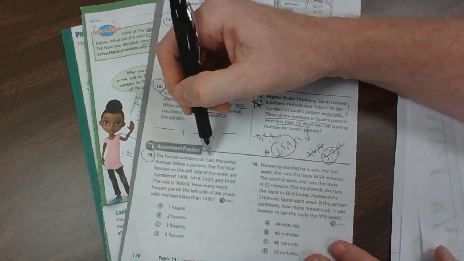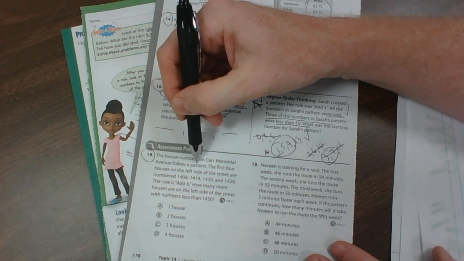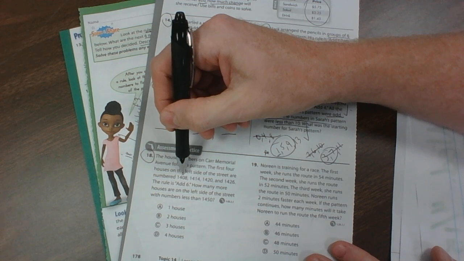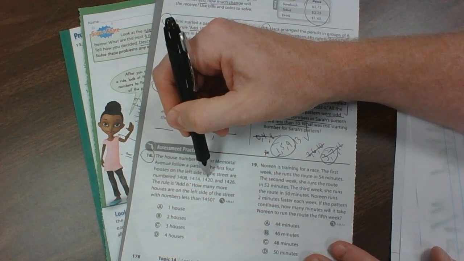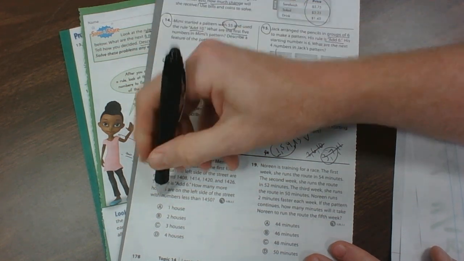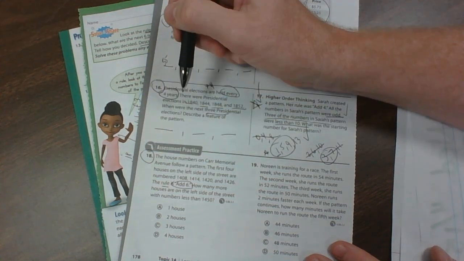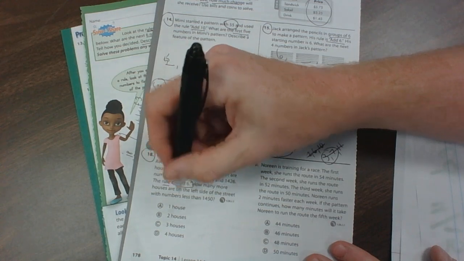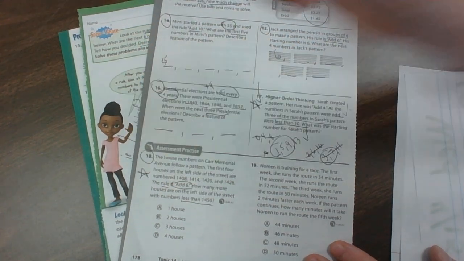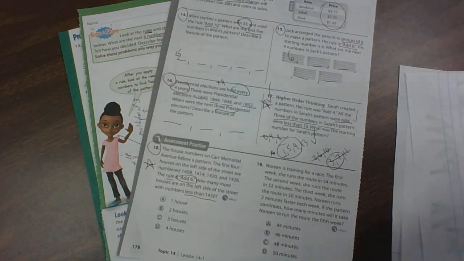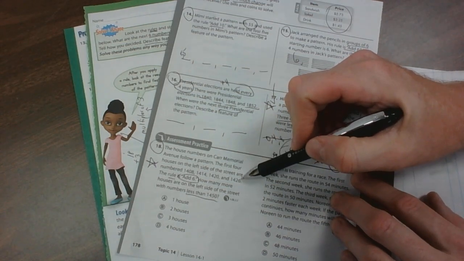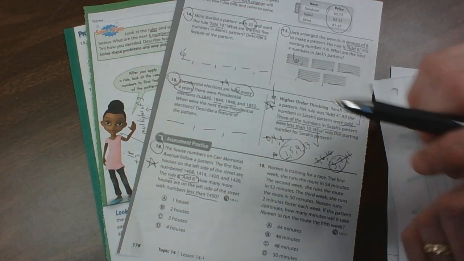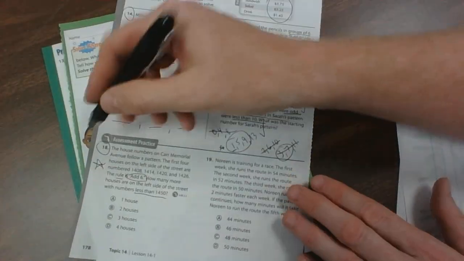The house numbers on Carr Memorial Avenue follow a pattern. The first 4 houses on the left side of the street are numbered 1,408, 1,414, 1,420, 1,426. The rule is they keep adding 6. How many more houses are on the left side of the street with numbers less than 1,450? Put a star by this one. So keep adding by 6s. So do that on your paper here or on the line paper. And then how many more houses would be on that side of the street? That's going to be a tough one.